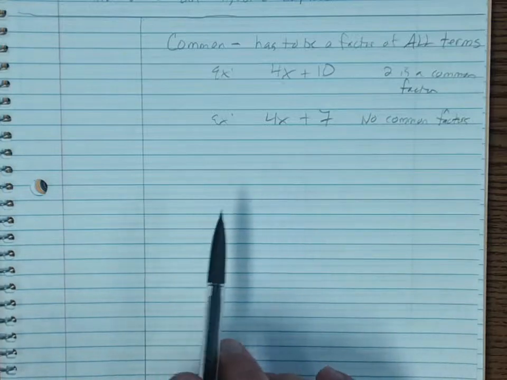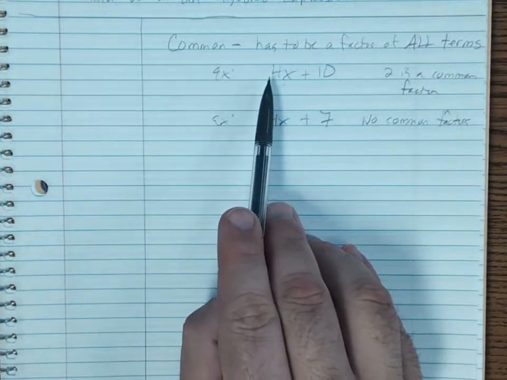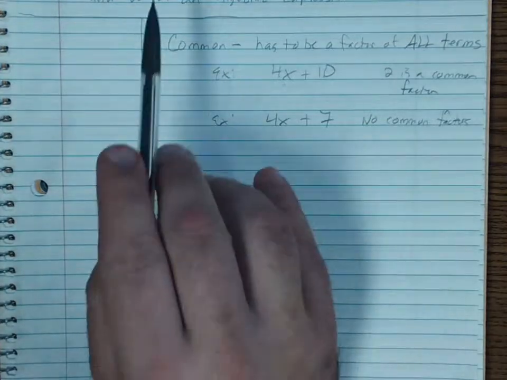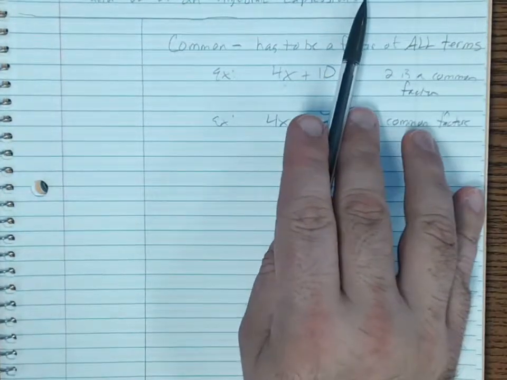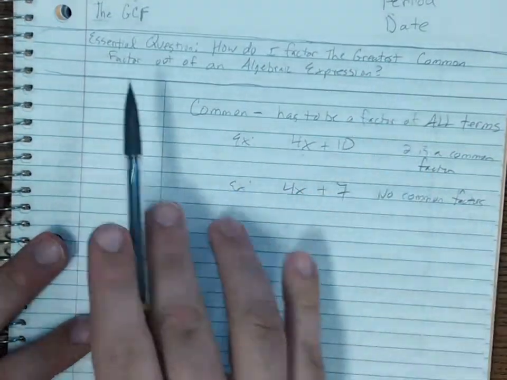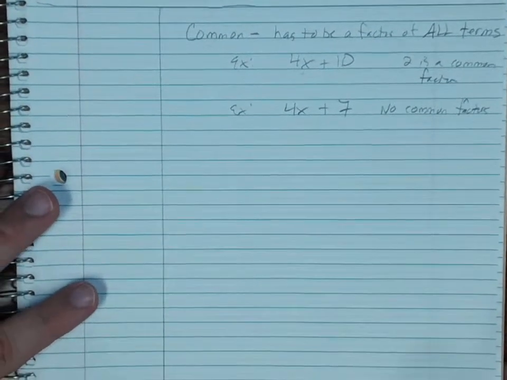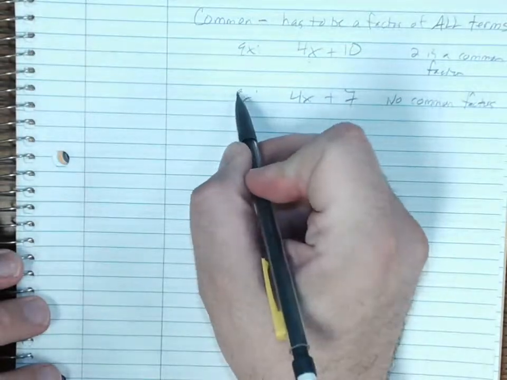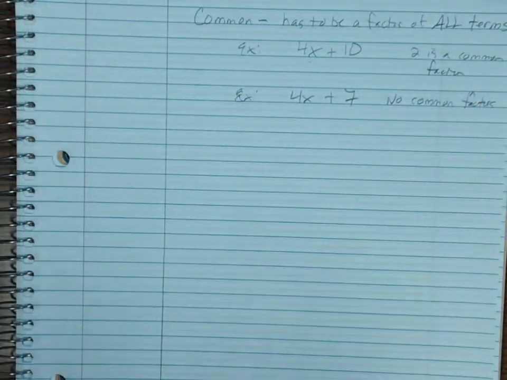As far as the numbers go, we're just going to be looking for a number that divides both of them. In fact, we're going to be looking for the biggest number. That's why this is called the greatest common factor, which you can't see me pointing to because it's off camera. It's the greatest common factor. So it's not just common factors, but the biggest one. And then as far as the variables go, all you really have to do is look at the exponent. And whatever the smallest exponent is, that is the greatest common factor.